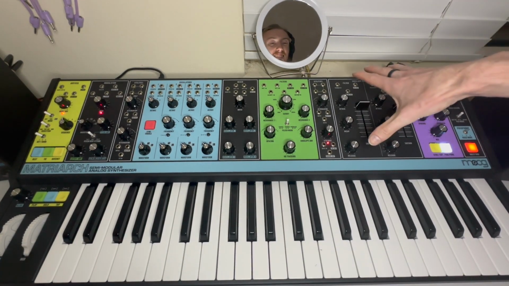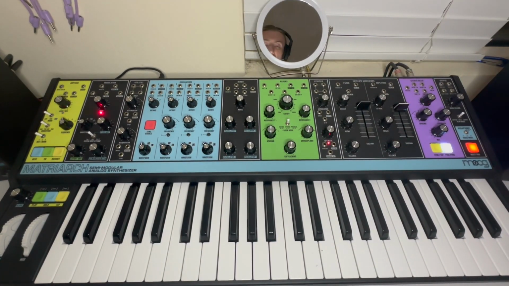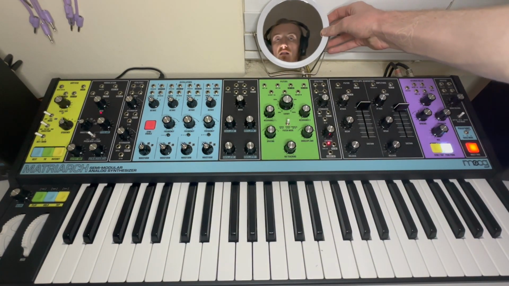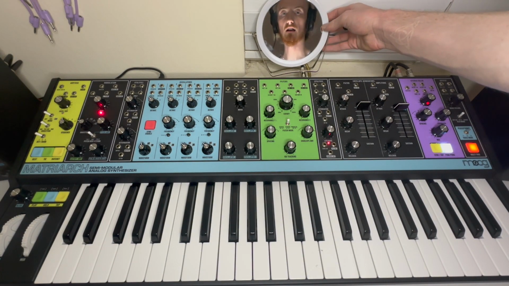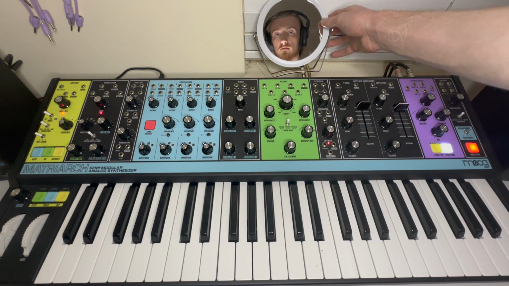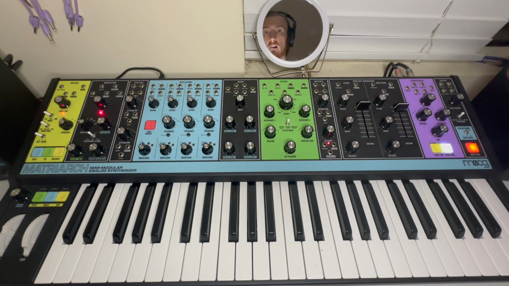Anyway, envelopes. So envelopes are the second last section we're going to go over here. Let me see if I can adjust my mirror. It's kind of hard to see me, so I can't see you too well, so you probably can't see me. There we go. That's going to be good enough, isn't it? All right. There we go.